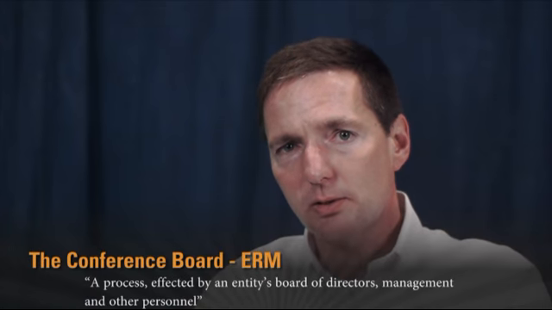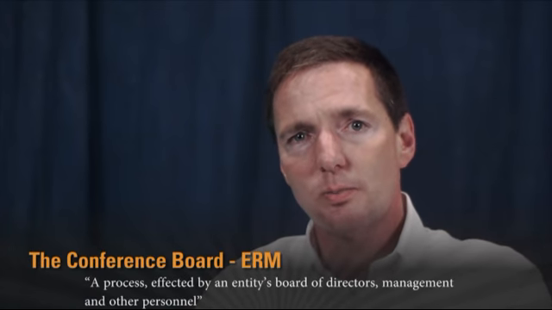And ERM, as defined by the Conference Board, as well as SEC regulation created under Section 404 of the Sarbanes-Oxley or SOX Act, requires companies to design internal control and disclosure procedures according to a suitable recognized control framework. Specifically, the SEC recommends the use of the COSO 1992 internal controls and integrated framework. So the COSO's approach to managing financial fraud risks, where internal control is really a process that's affected by an entity's board of directors, management, and other personnel.